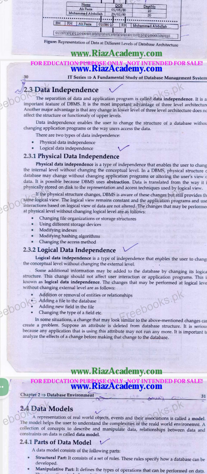Simply, physical data independence means if we or the DBA change any process on the database, physical database or physical storage, it will not affect our logical or conceptual schema.